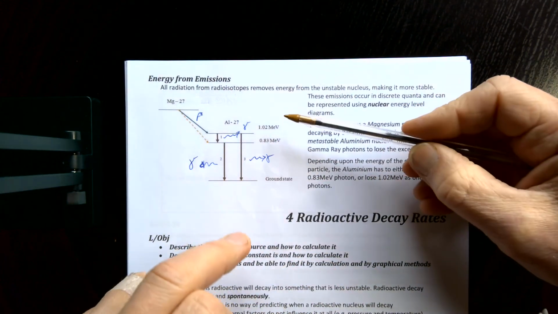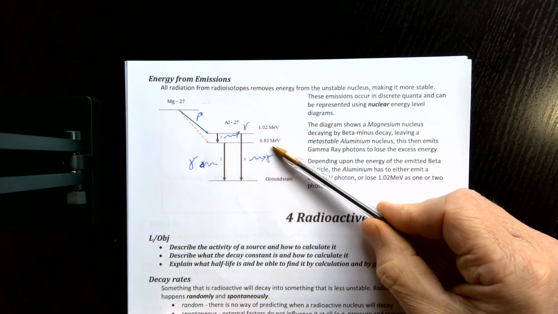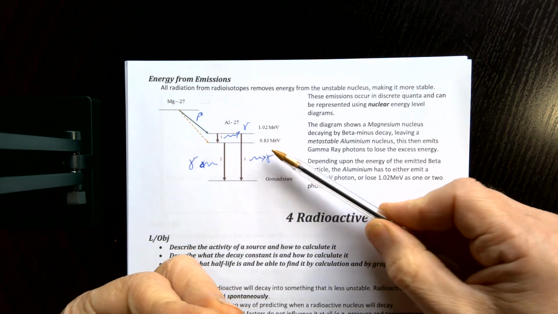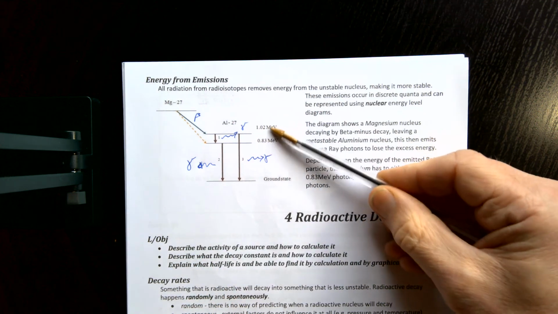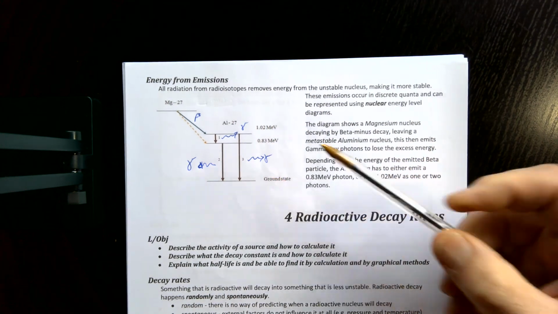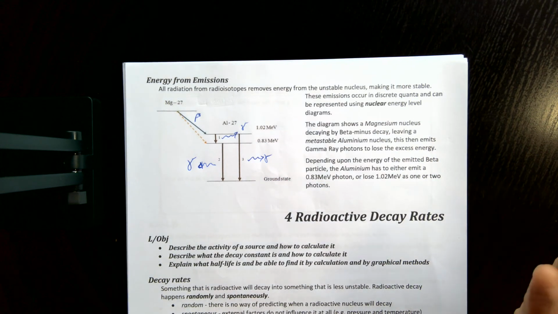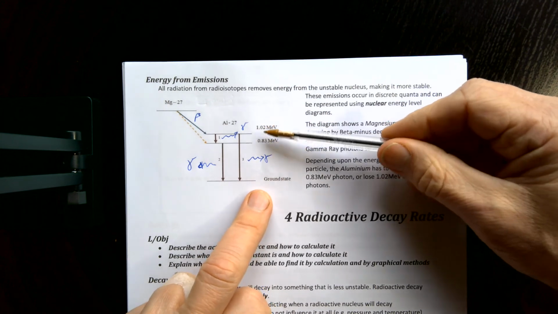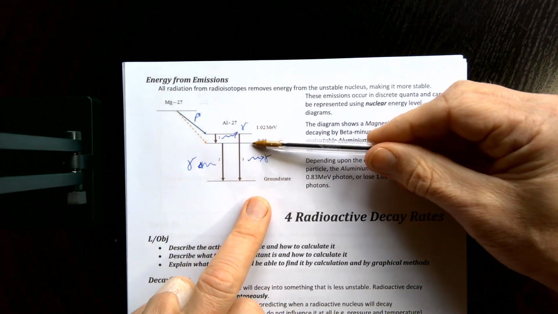Now again, a couple of things to notice. One, we're now talking mega electron volts. It was kilo electron volts when we were doing electrons. So we have a lot more energy coming out of the nucleus than we do by de-exciting electrons. Second thing to notice is that the diagram's not great, but it's the best I can find. It's about the change in energy.